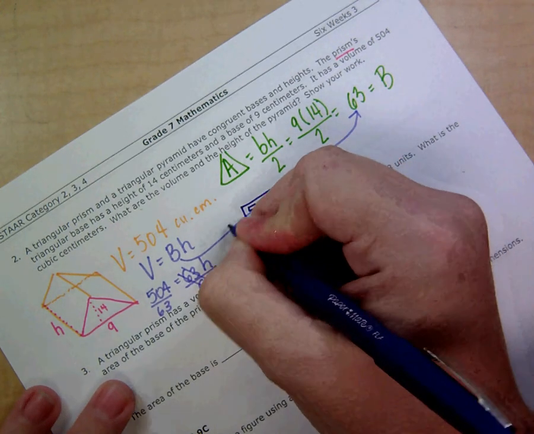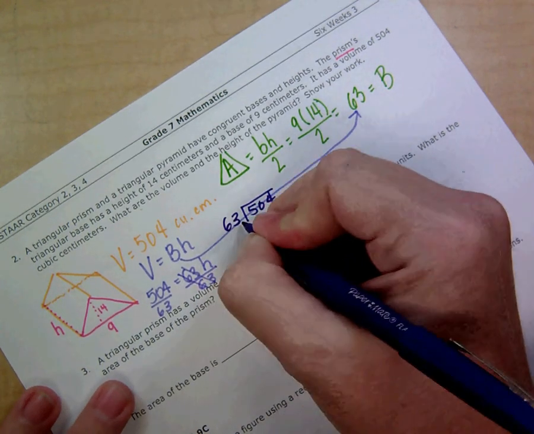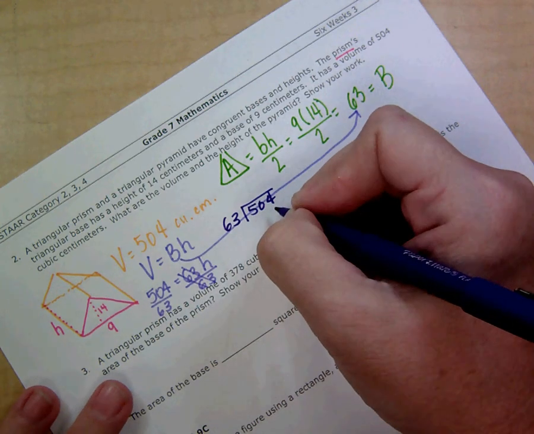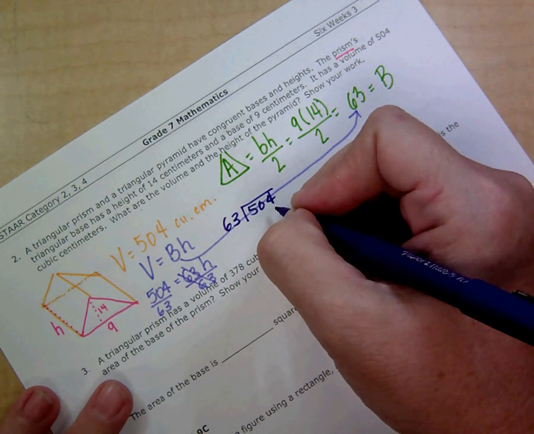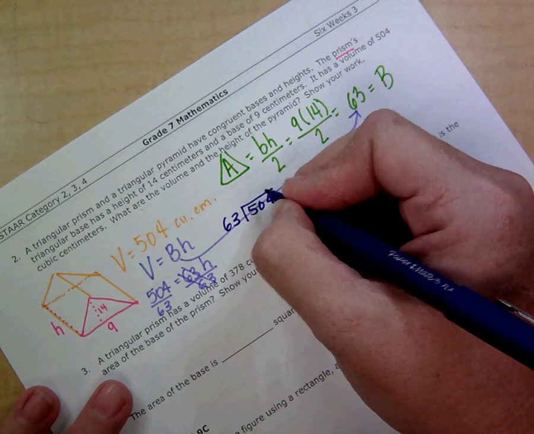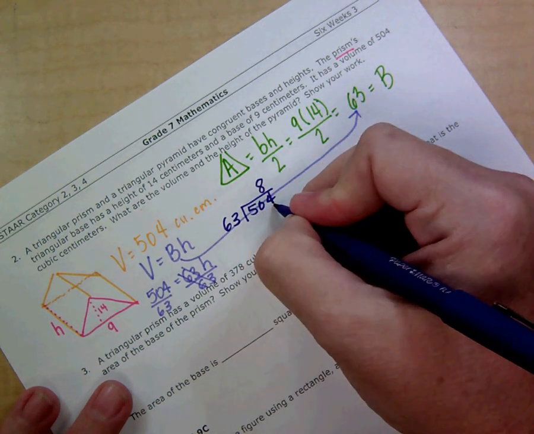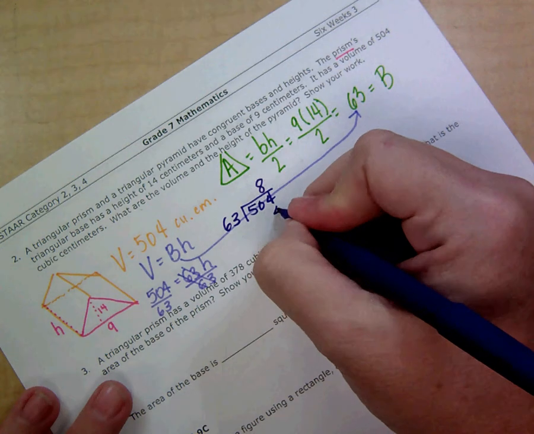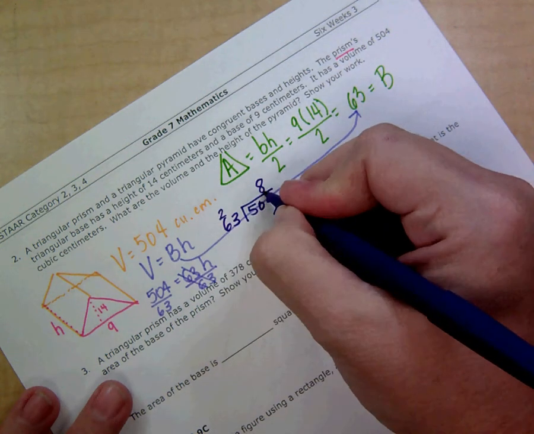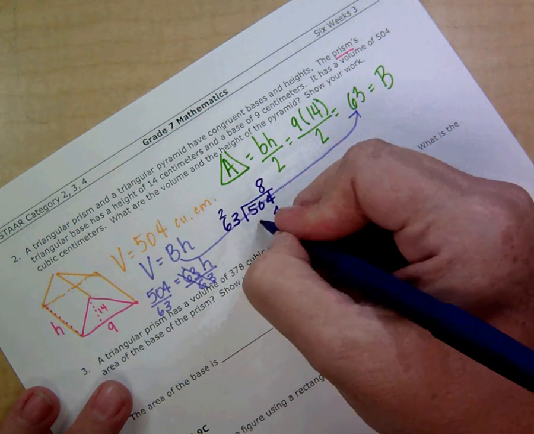504 divided by 63. Well, 63 times 10 would be 630. And I'm going to say 8, because 8 times 3 is 24, and that ends with a 4. Let's see if that works. 8 times 6 is 48, plus 2 is 50.